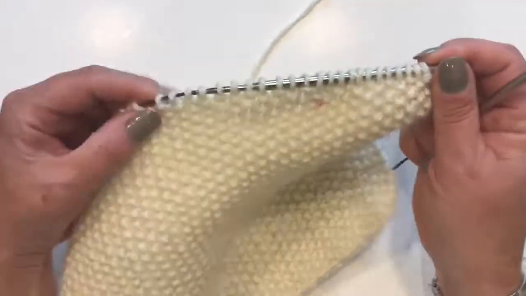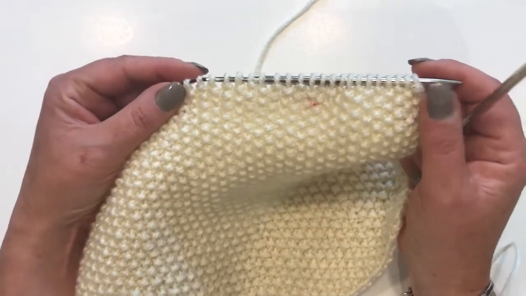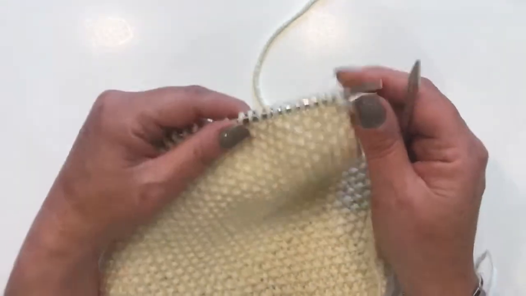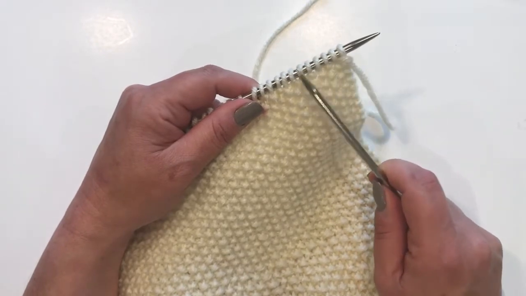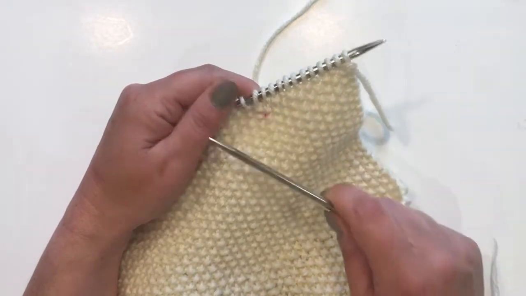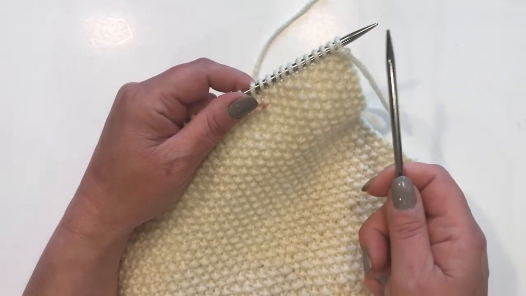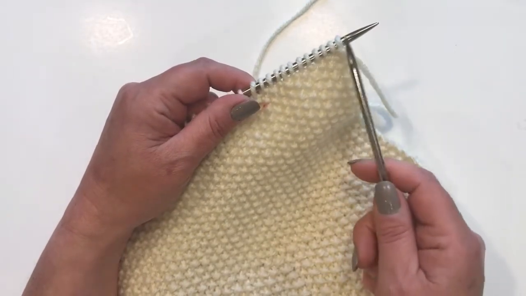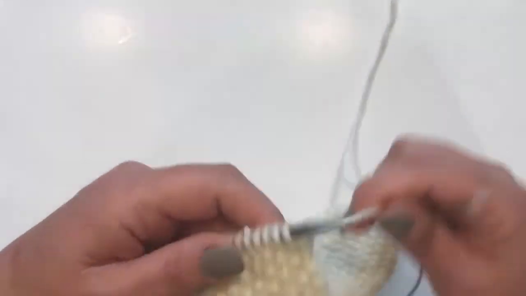Okay, and you want to cast on an odd number. Why an odd number? Because seed stitch is basically you're going to knit, purl, knit, purl, knit, purl, knit, purl. I want to start with a knit and I want to end with a knit. That's why you want an odd number. If I put an even number, I'm going to start with a knit and end with a purl, and I don't want to do that.